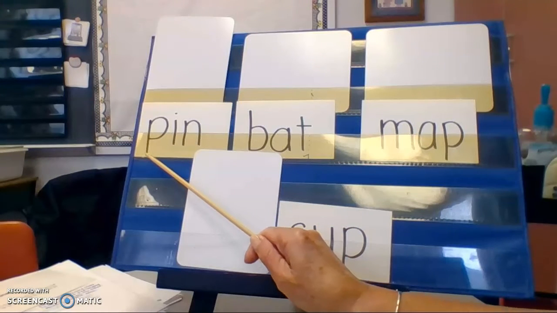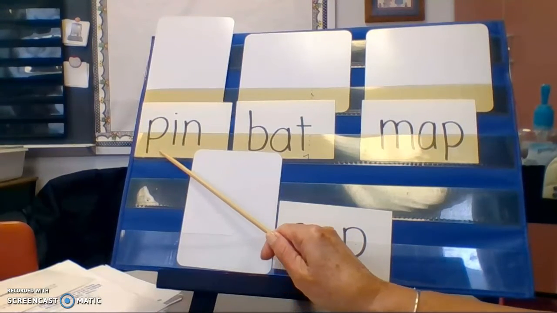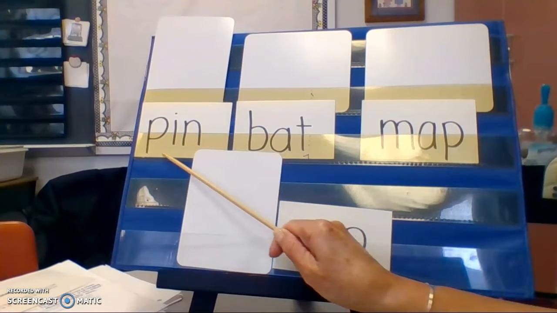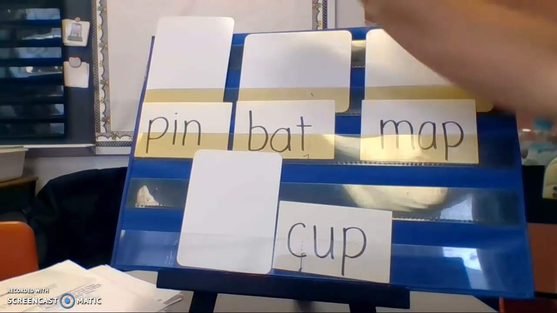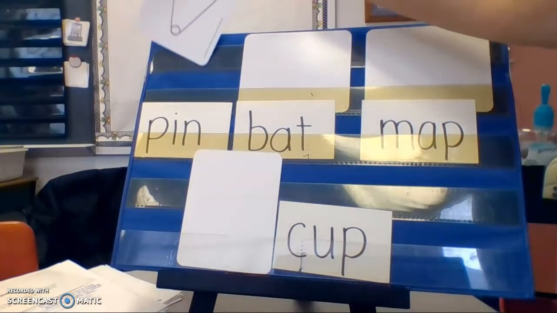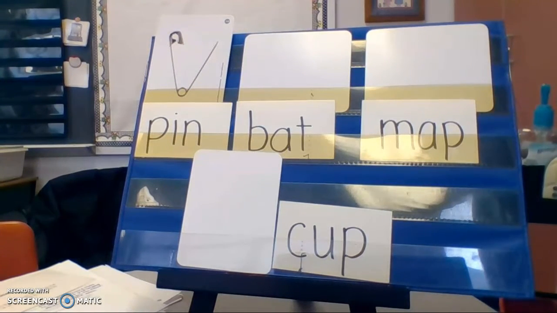All right, what did you think it was? All right, let's decode it. Pen. Is that what you thought the word was? Well, let's see if that's correct. Yes, it's a picture of a pen, a safety pin. Okay, let's look at the next one.